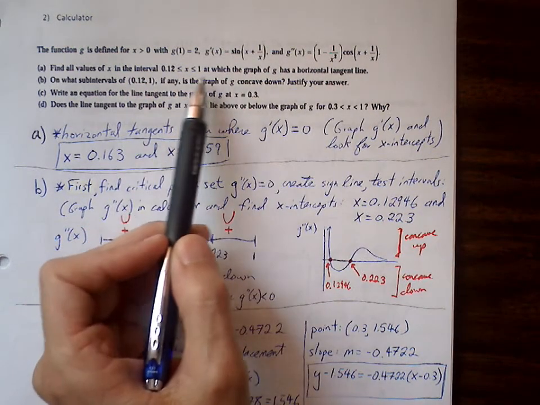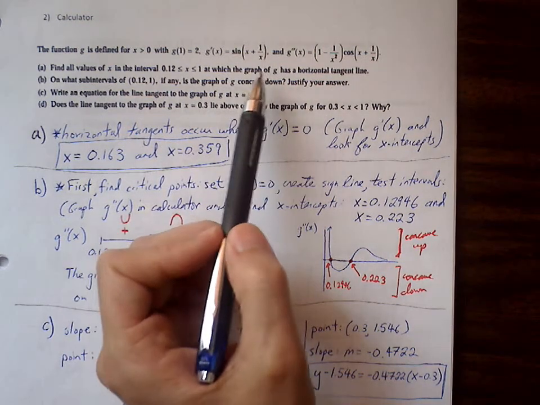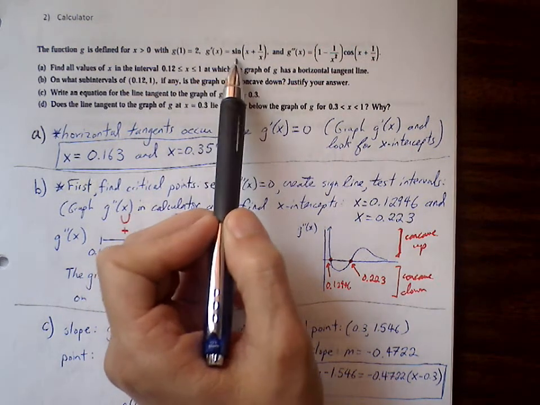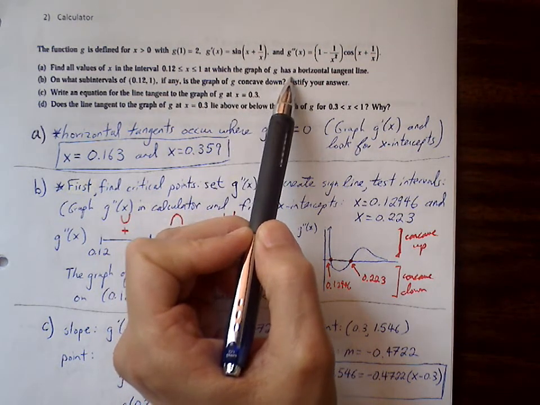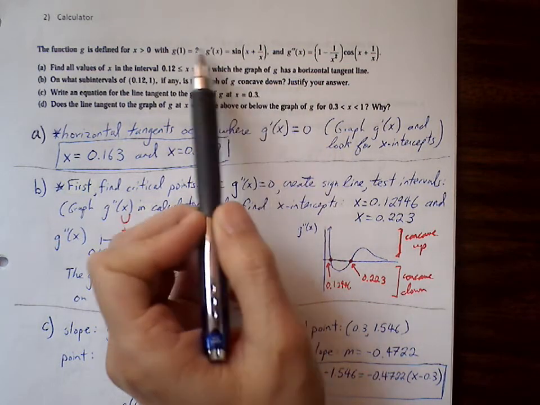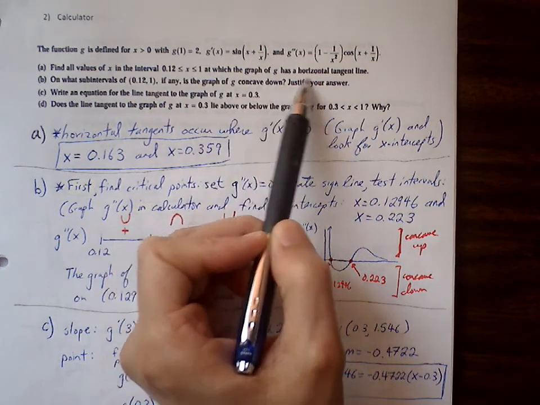Find all the values at which the graph of g has a horizontal tangent line. So we don't have the graph of g, but we do have g prime. If we want to find the horizontal tangent of g of x, that's basically where the slope of g of x is 0.